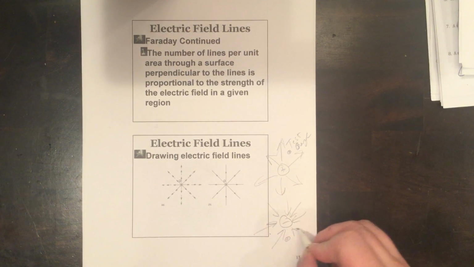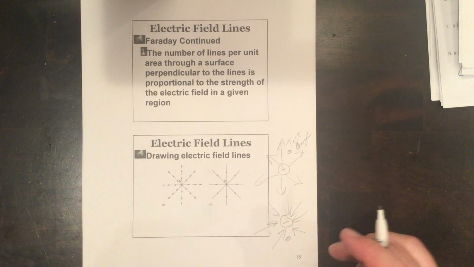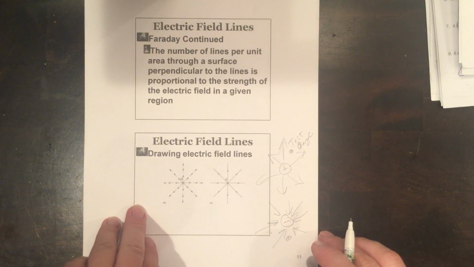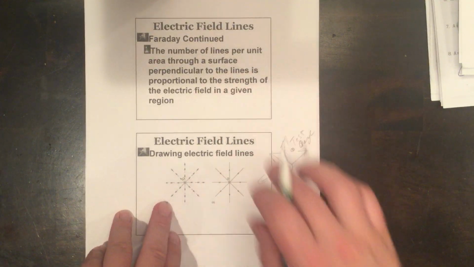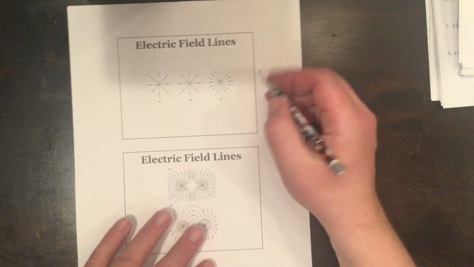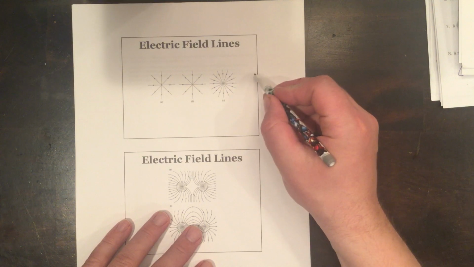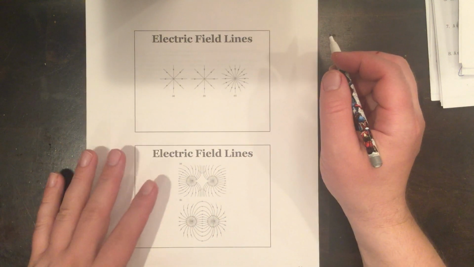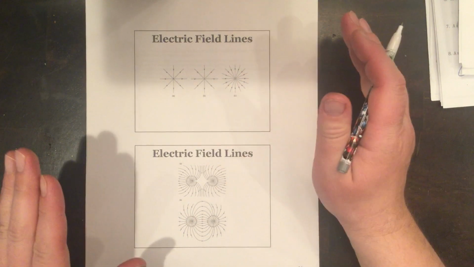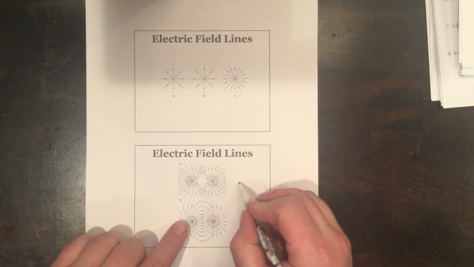And the more of these lines that you see, the stronger it is. That's all it's showing right here. It's also what it mentions right there about the strength. So for a negative, it'd be towards because our test charge is positive. For a positive charge, it's away because likes repel.